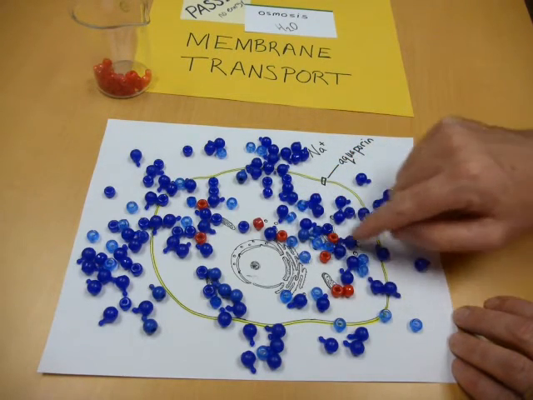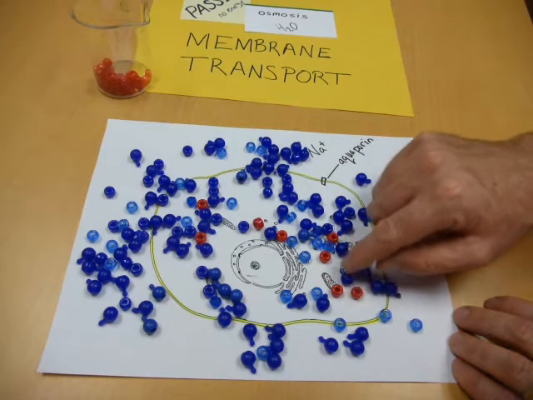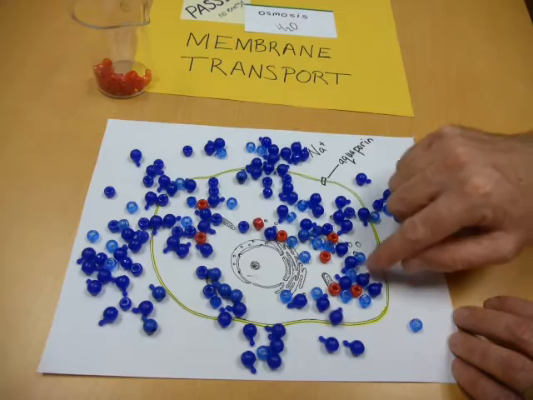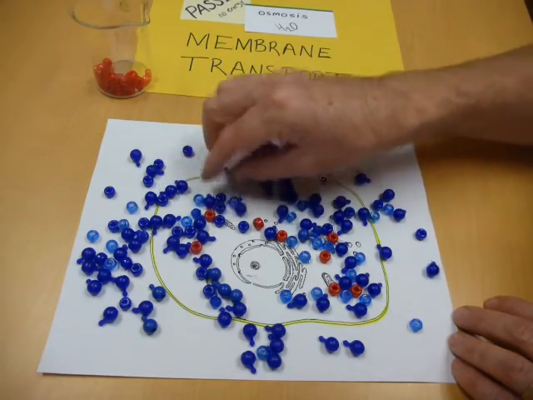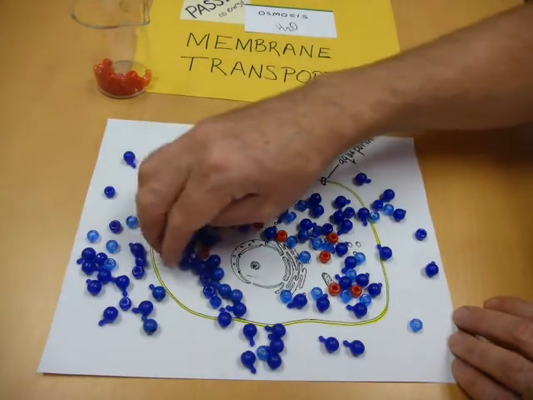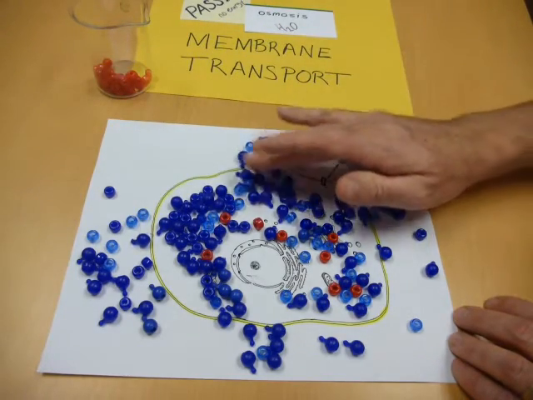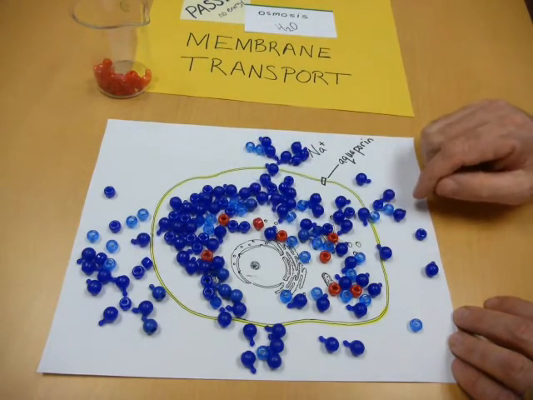Water, seeking its most stable state, will surround these sodium ions, because water is a polar molecule and kind of likes to hang out with the sodium, and so that will cause water to move into the cell.